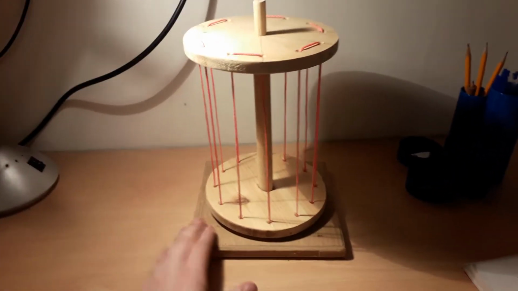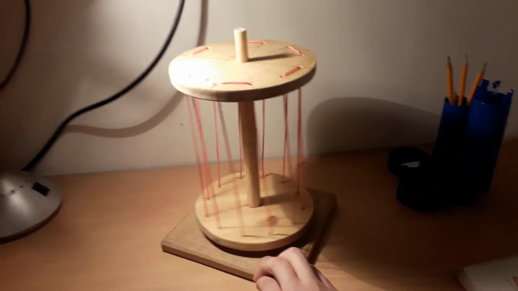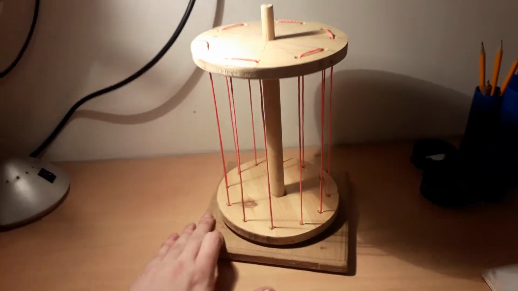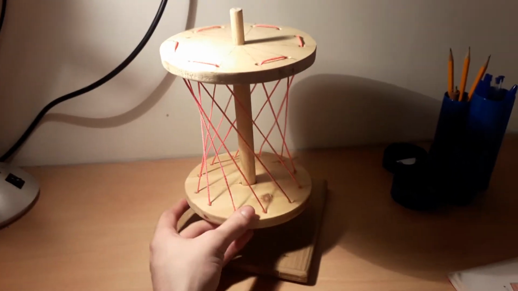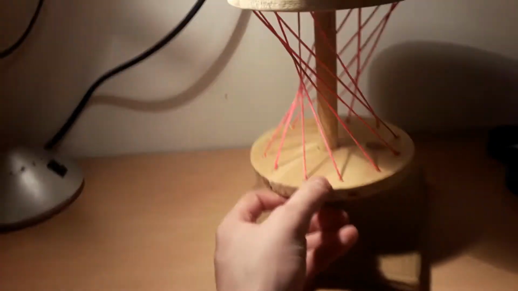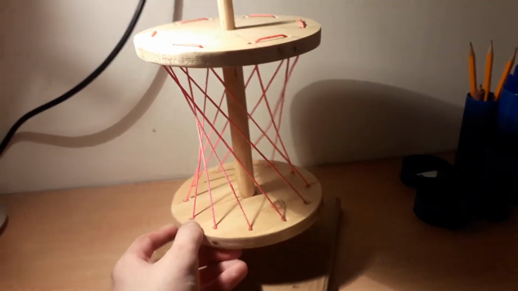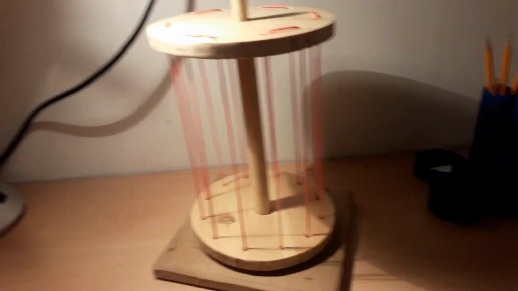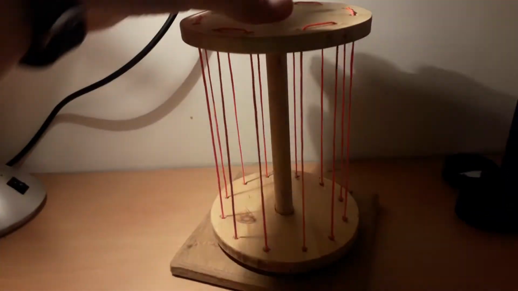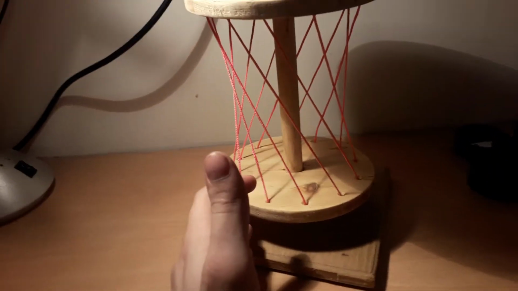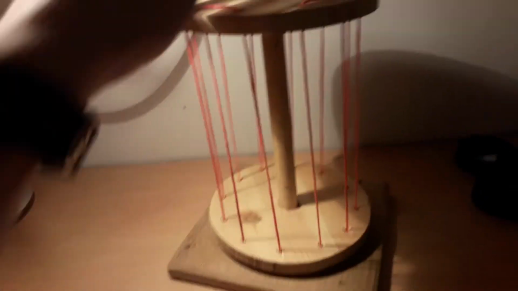As you can see here, we have straight lines, as the students will be able to see as well. But then when they move this, they can see that a hyperboloid of revolution is created when the lines are rotated about the fixed axis in the middle, as you can see here, the pole.